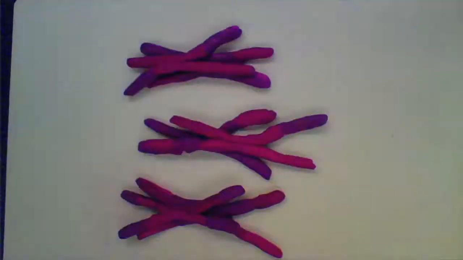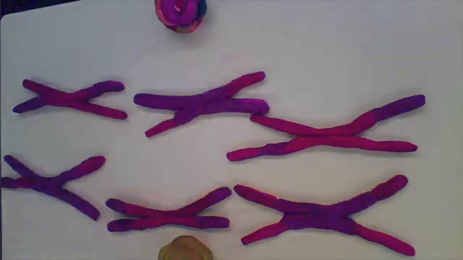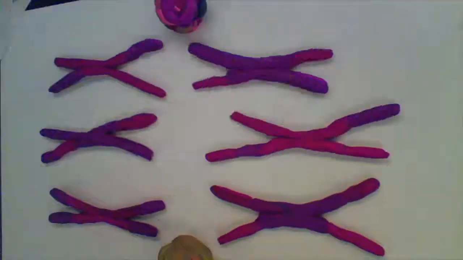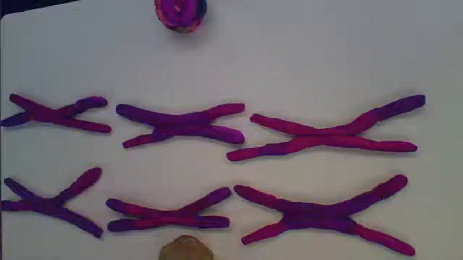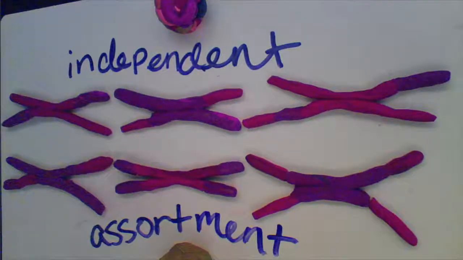After crossing over, the spindle fibers line up the chromosomes. However, the paternal and maternal chromosomes line up on random sides of the soon-to-be new cell. This is called independent assortment, and it also accounts for genetic diversity.